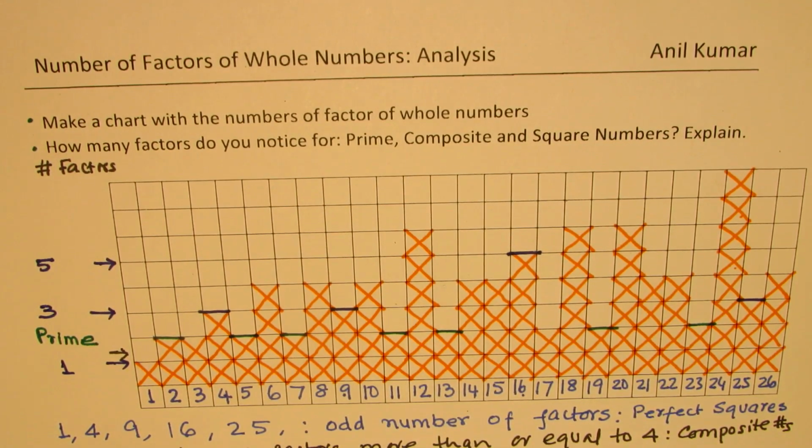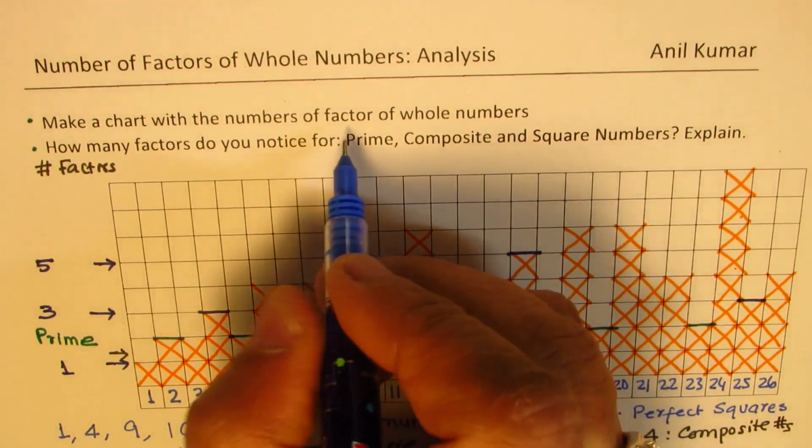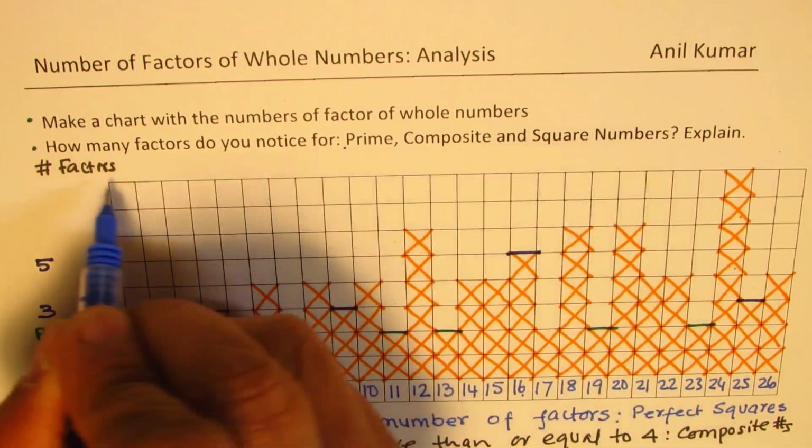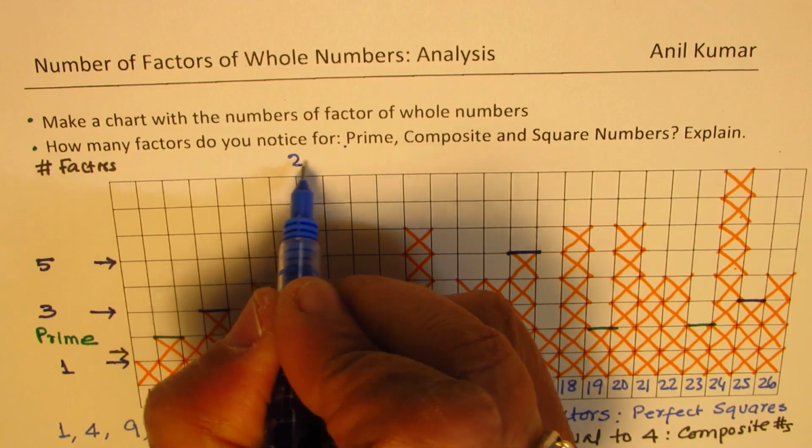Right? So I hope this exercise helps you to have a visual look at the type of numbers from the number of factors. Perfect. So let's summarize once again. Prime numbers have only 2 factors.